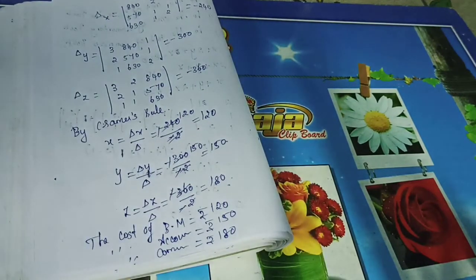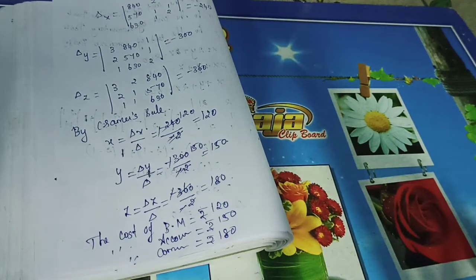Students, I hope you got thorough knowledge in this section, Cramer's rule. Compared to the last session, this Cramer's rule you will think is very easy. But if you make any small mistake in finding delta x, delta y and delta z, the full problem will collapse. So you want to be very careful when finding the determinant value. Otherwise, this method is very easy. So don't leave it. A 5 mark question may be asked from this section.